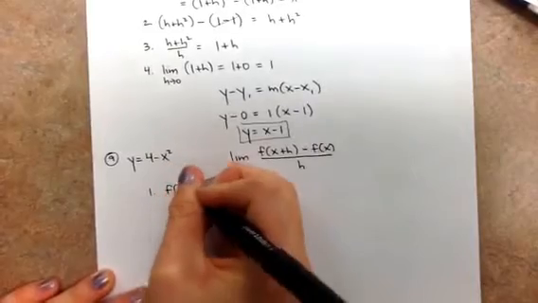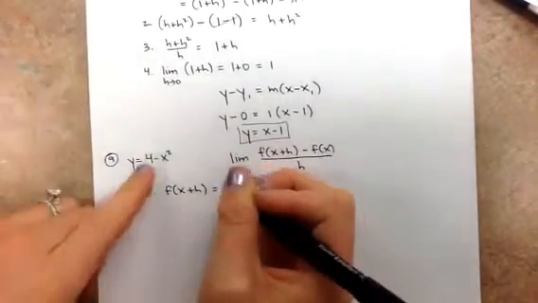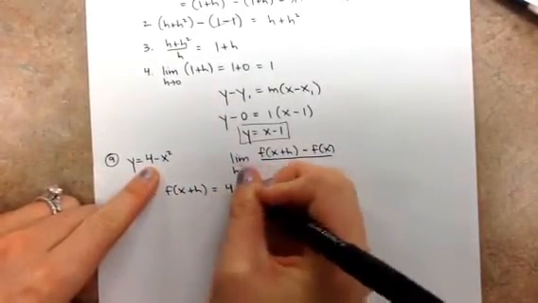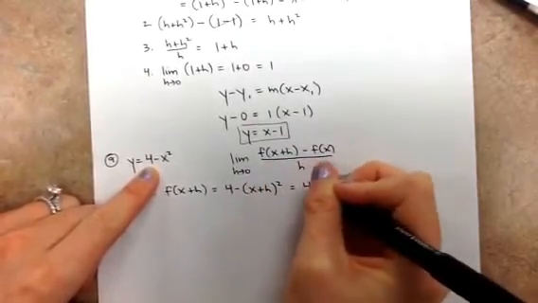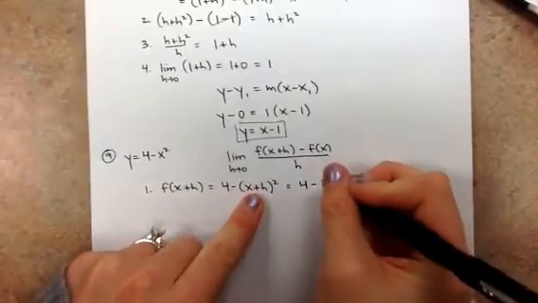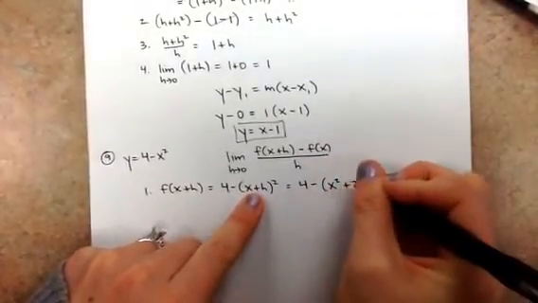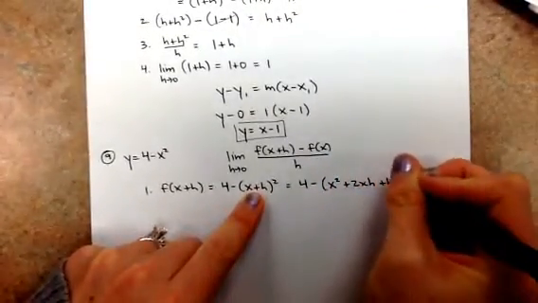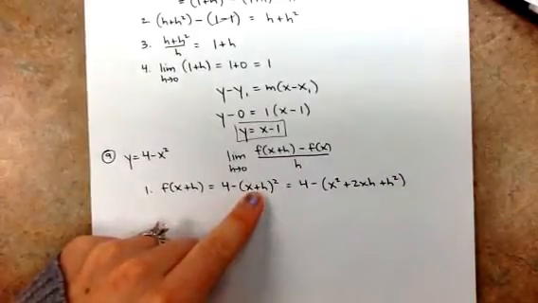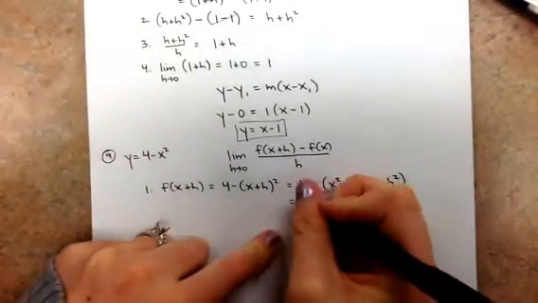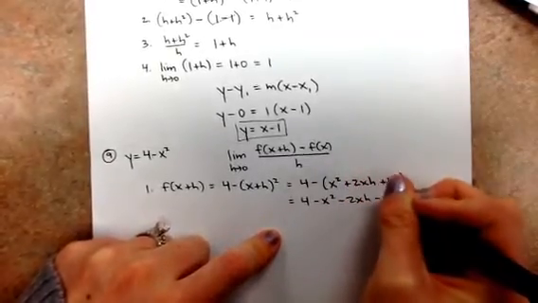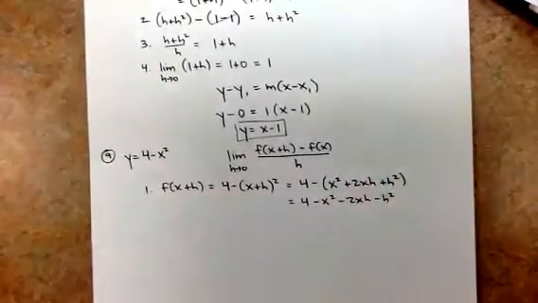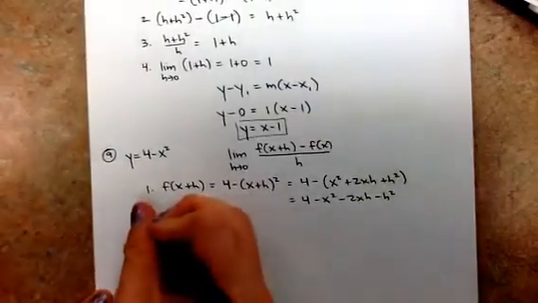I'm going to find f of x plus h. So plug that into this function, 4 minus x plus h quantity squared. So be careful with the subtraction. I'm going to write the FOILing first in parentheses, and then you can carefully subtract. So we subtract every single one of those pieces, which means they're all going to end up negative. Careful with signs. They can throw your whole problem off.